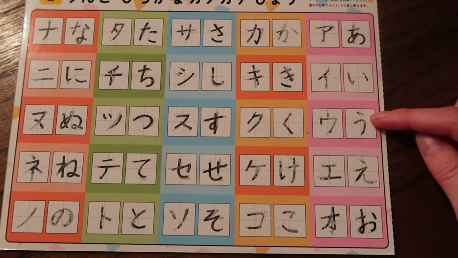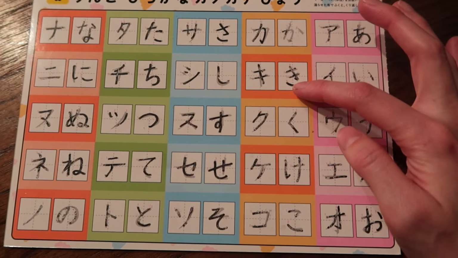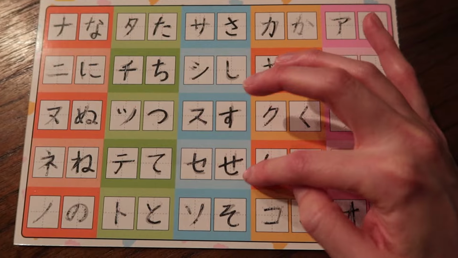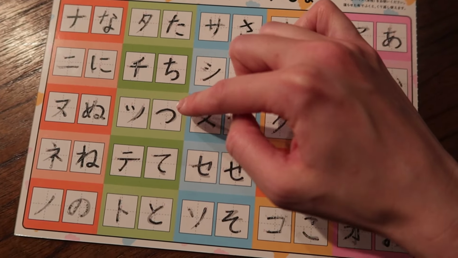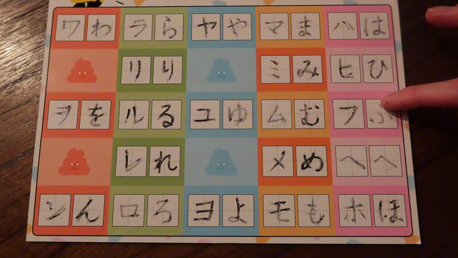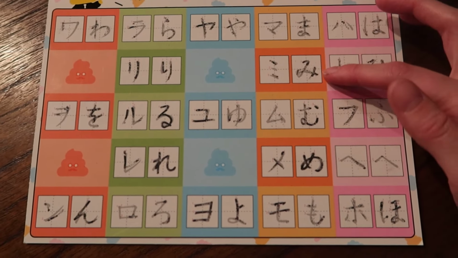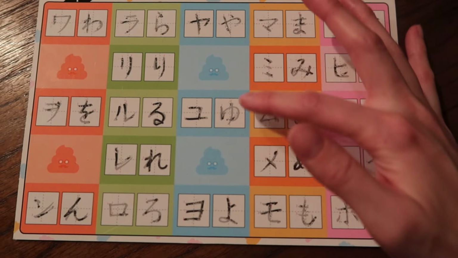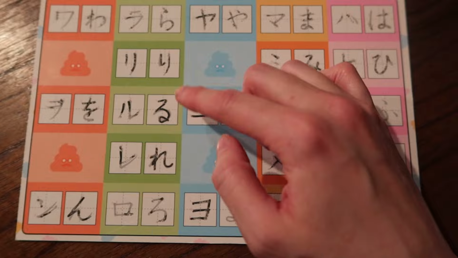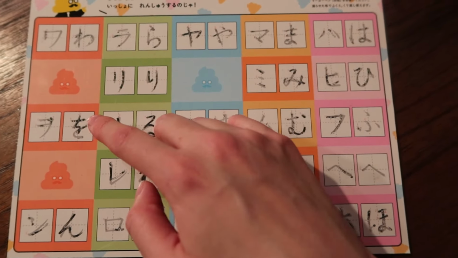A, I, U, E, O, Ka, Ki, Ku, Ke, Ko, Sa, Shi, Su, Se, So, Ta, Chi, Tsu, Te, To, Na, Ni, Nu, Ne, No, Ha, Hi, Fu, He, Ho, Ma, Mi, Mu, Me, Mo, Ya, Yu, Yo, Ra, Ri, Ru, Re, Ro, Wa, Wo. And sometimes you have to see, like, the way that the lips move, probably, right?